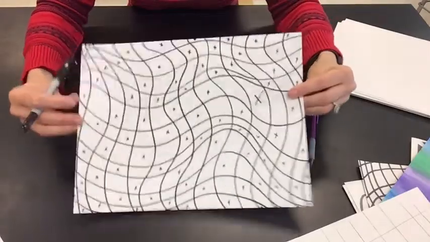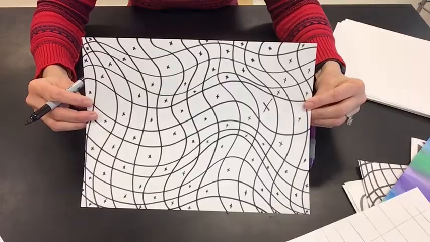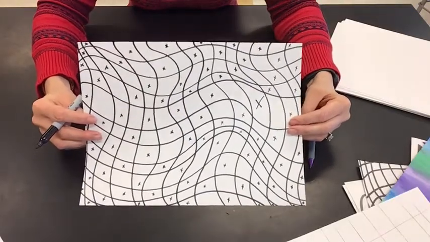All right, so I believe that I got everything marked, the squares that I need to color in, all of those spaces. And so I'm just gonna start coloring.